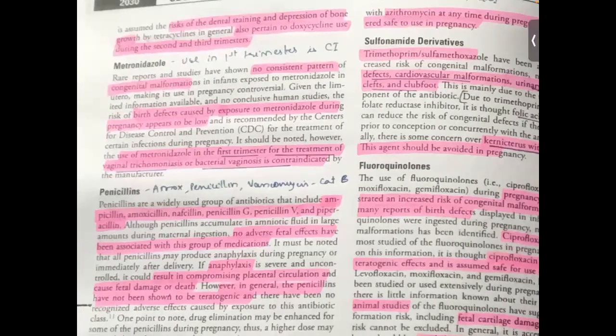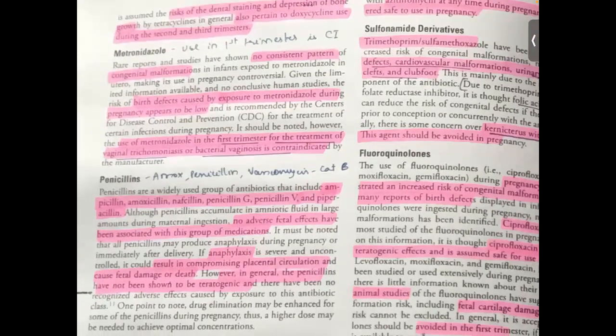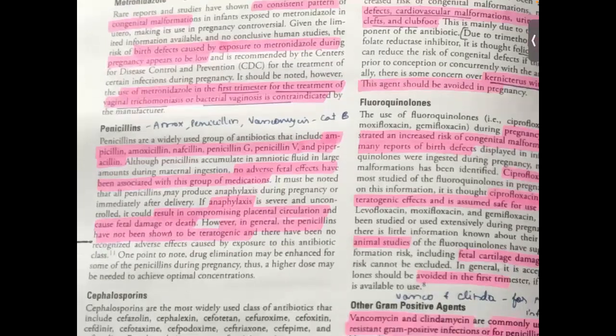So next, metro. Metro is contraindicated in the first trimester because of birth defects due to metronidazole. We can use it in other trimesters. So in the first trimester, if the pregnant patient comes with bacterial vaginosis or vaginal trichomoniasis, we should not use metro. So that is the important point, last line.